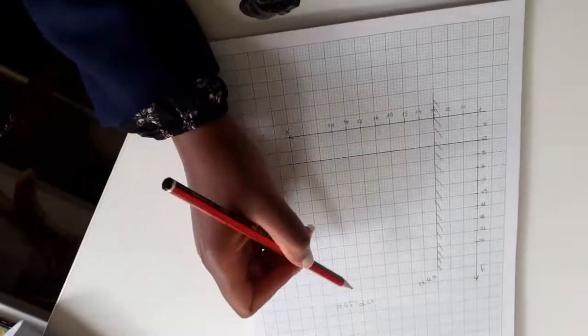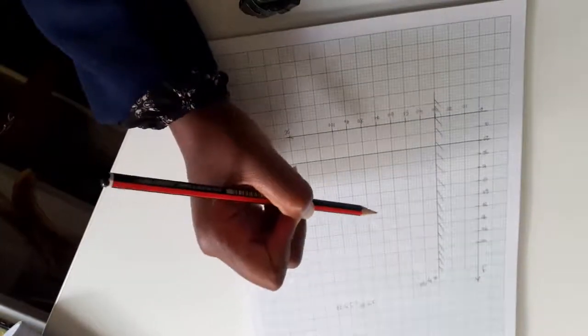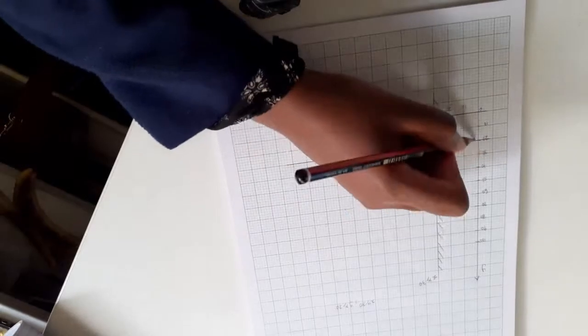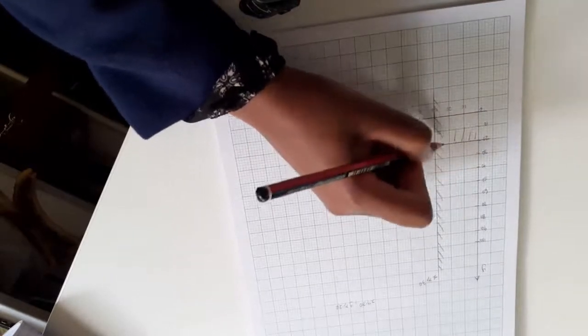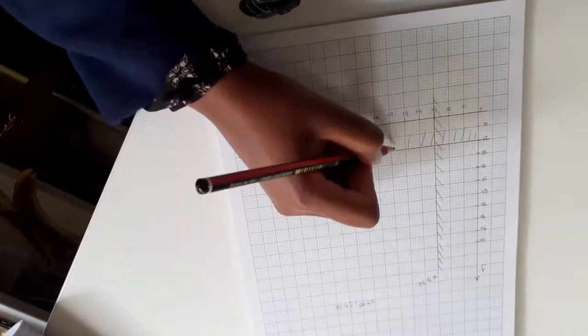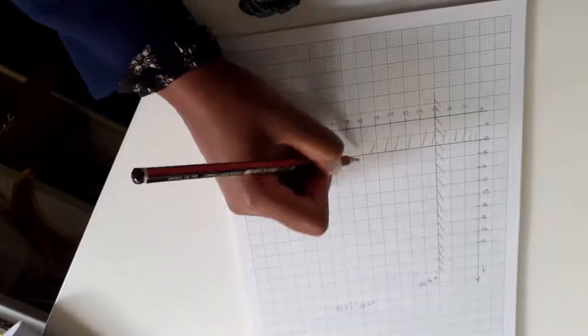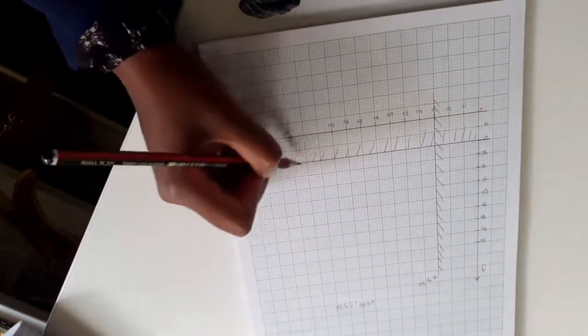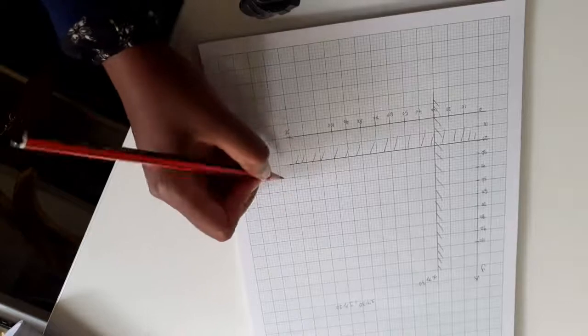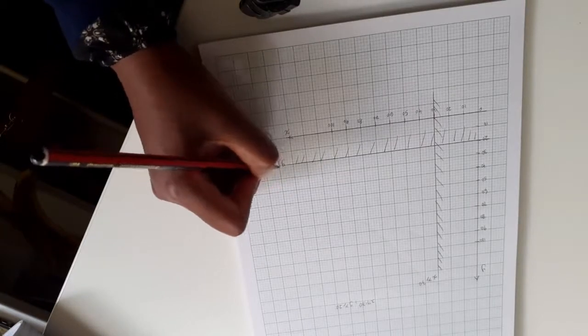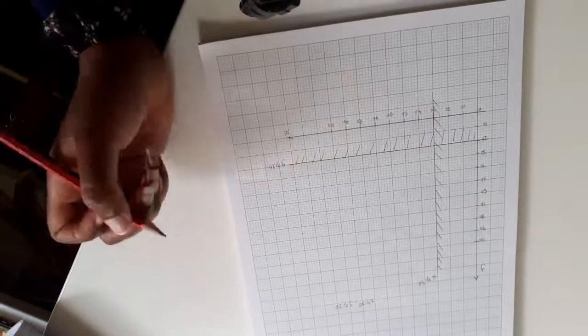We shade the unwanted region, which is this side. And we label this as y greater than or equal to 20.